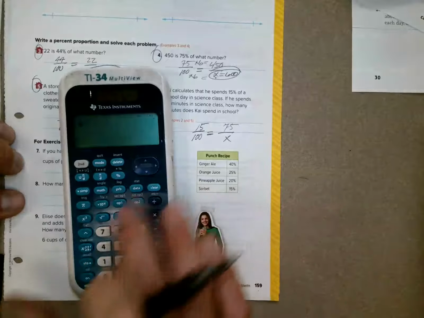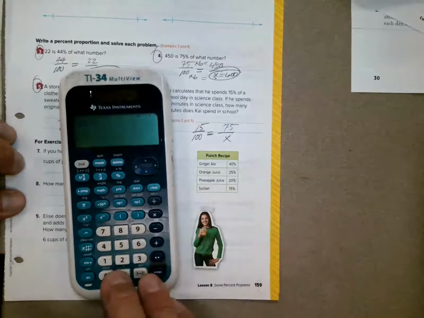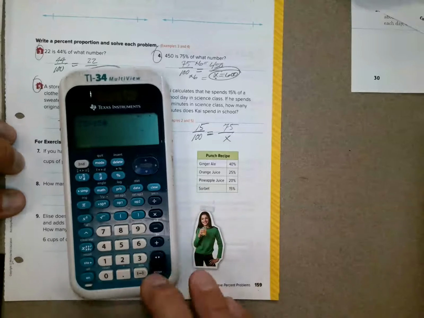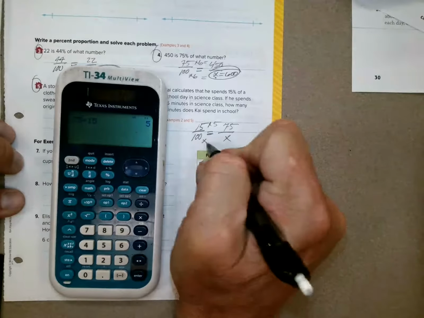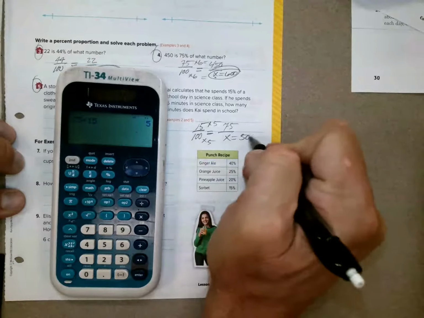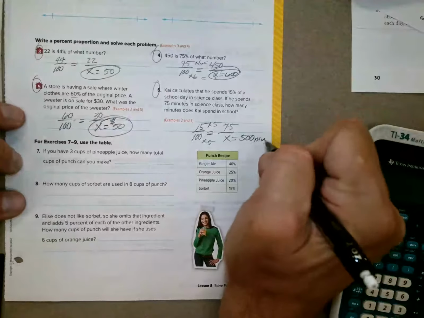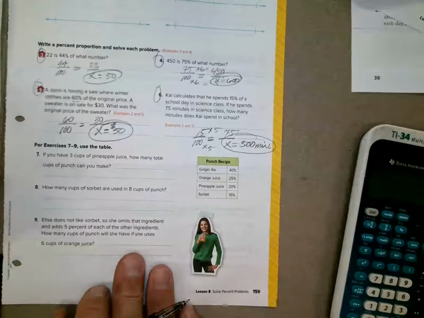Let's go. Sorry, let's try it this way. 75 divided by 15, I had a little brain cramp there, is 5. 15 times 5, 100 times 5 is 500. All right, minutes, and it's a word problem, so we want to label that minutes. Okay, so that's the idea.